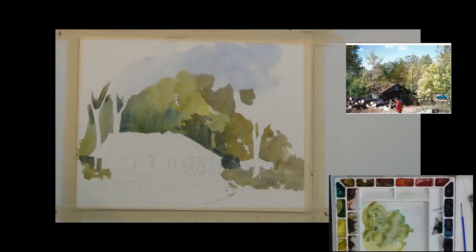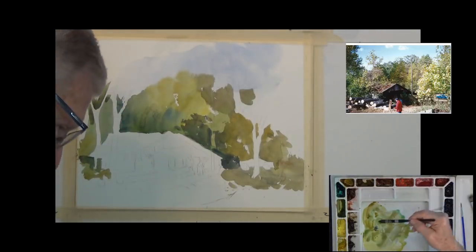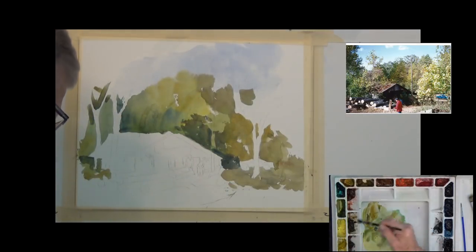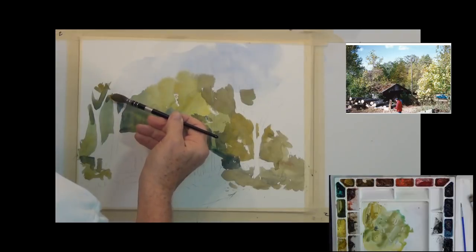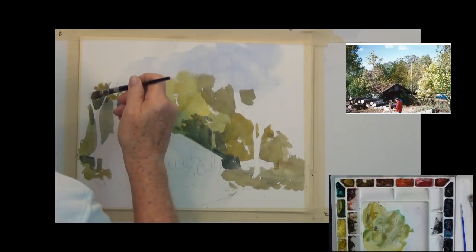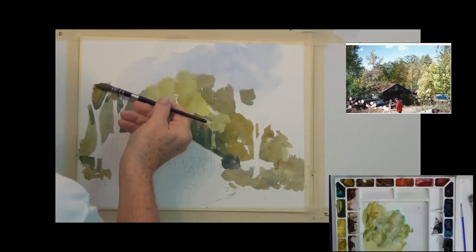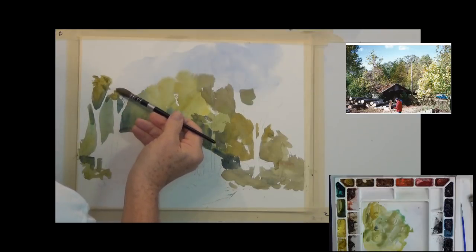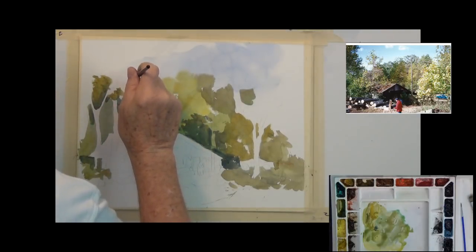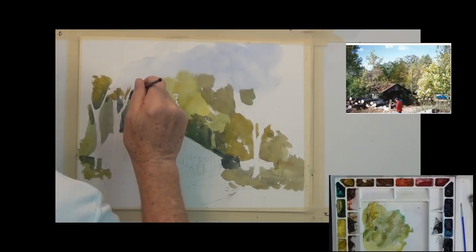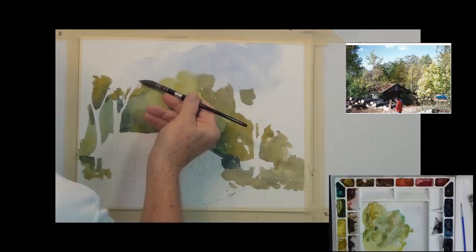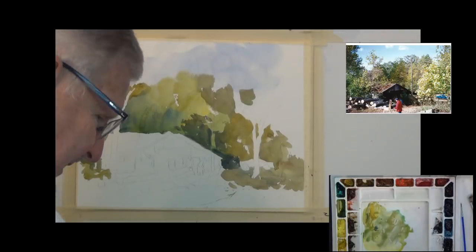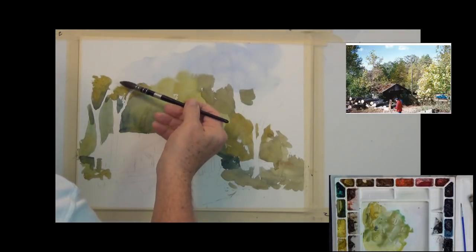All right, just painted that tree there. Throw a few more ochre and yellow things up there on top. Another little tree there maybe. All right, let's stop and soften some of that off. We got a lot of hard edge in there.